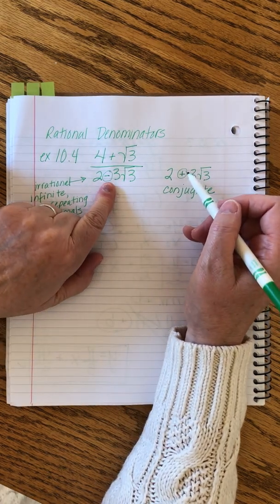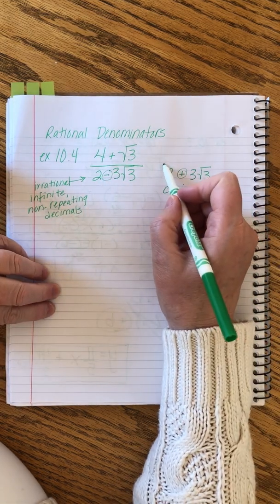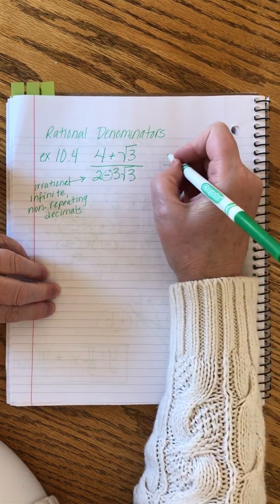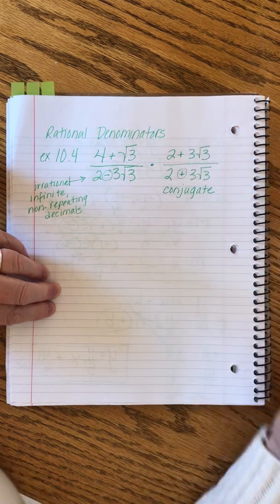Magical things happen when you multiply a binomial by its conjugate, and we'll do that in just a minute and you'll remember. However, if we do it to the bottom, we have to do it to the top. Okay, so we're multiplying that.